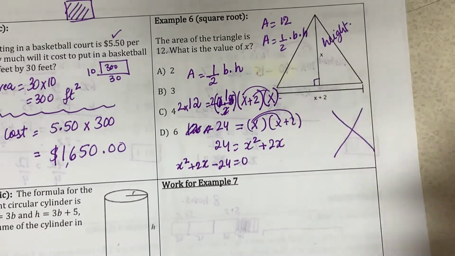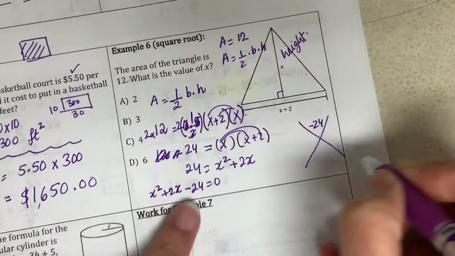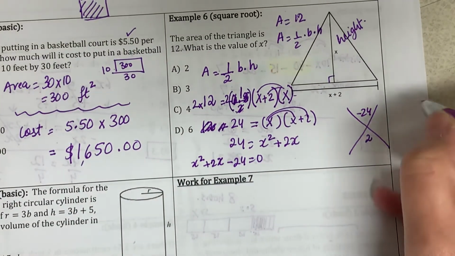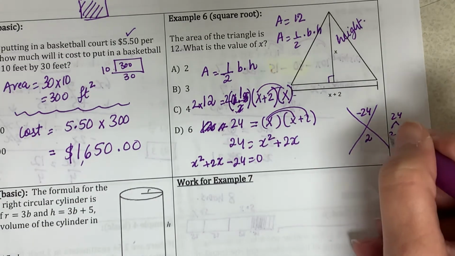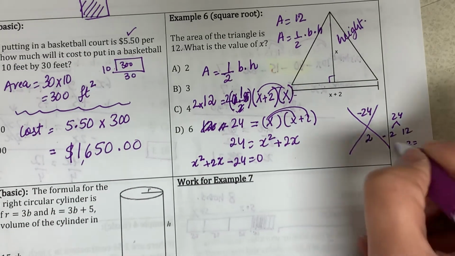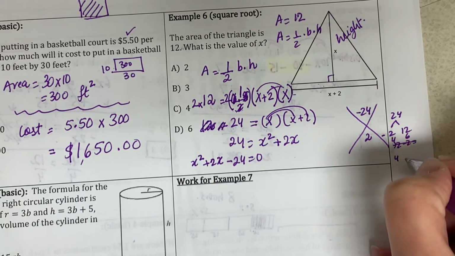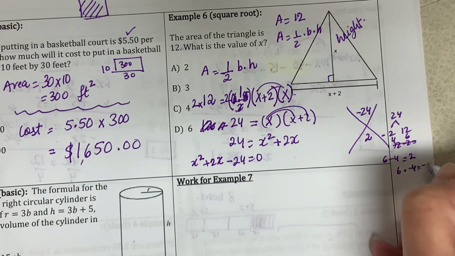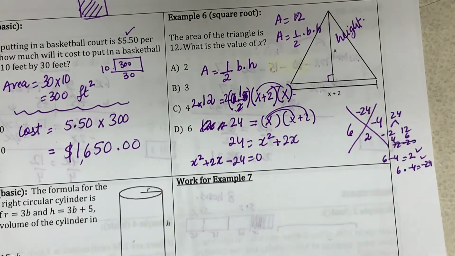Next step, I'm going to solve with the x puzzle. AC is negative 24 and B is 2. My numbers should multiply to 24, and I need a positive 2, so let's see. 2 times 12 is 24, and 12 minus 2 is, no, that doesn't work. 4 times 6 is also 24. 6 minus 4 is 2, and then 6 times negative 4 is negative 24. That works. So 6 and negative 4, it works.